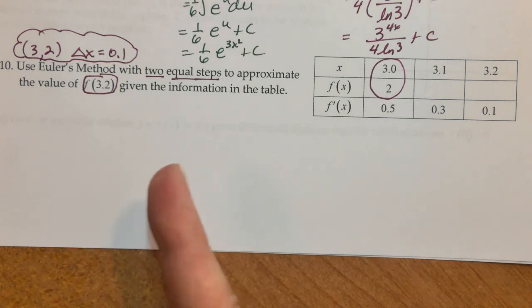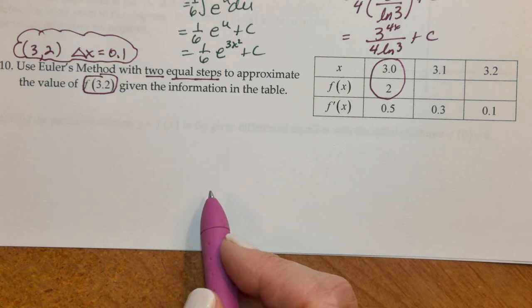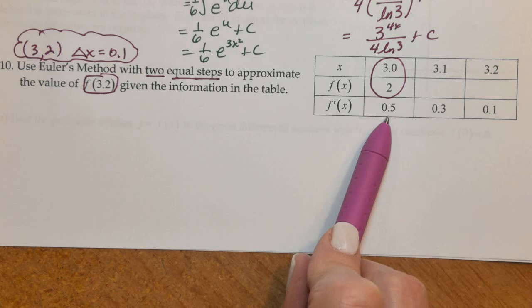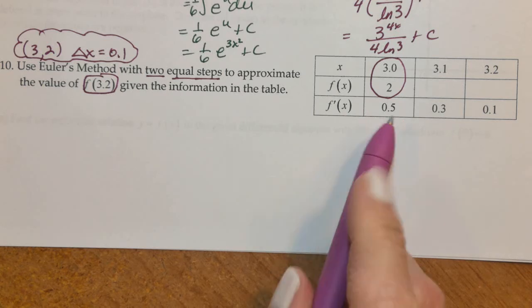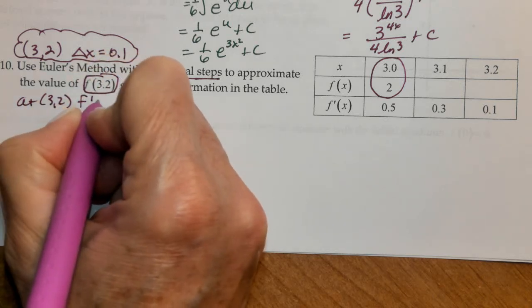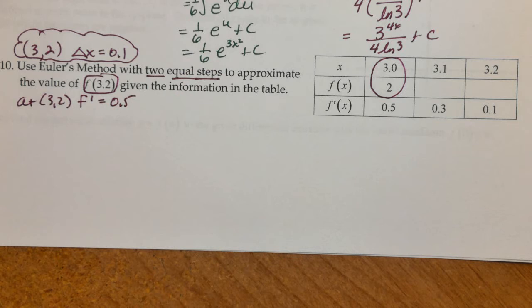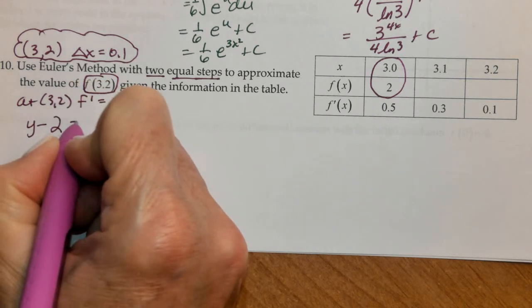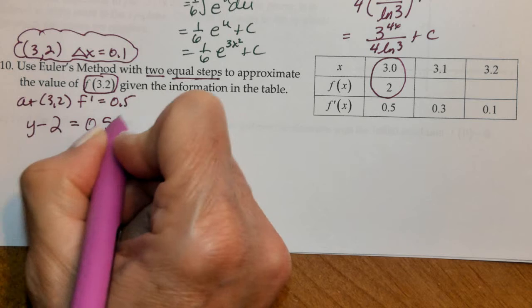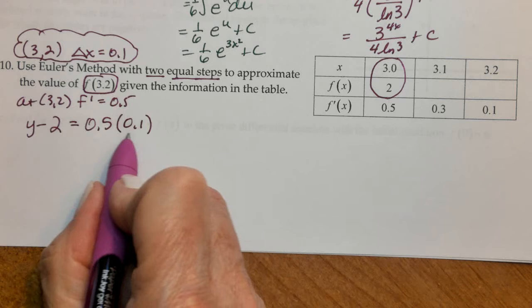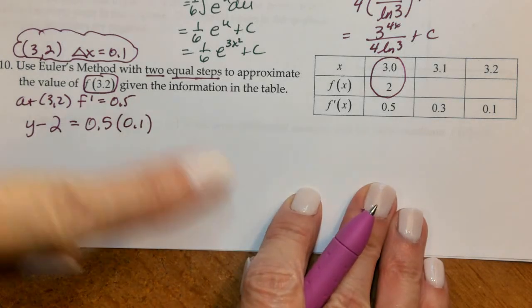Next up, sometimes they give us an equation for the slope, dy dx. Sometimes they'll give us that. In this case, they didn't give us the equation, they just gave us the answer for each derivative. So at 3, 2, the derivative is 0.5, right? Now we're setting up our point slope form. So y minus the y value is equal to the slope times x minus the x value, which is delta x. That's why you need delta x. This delta x will stay the same in both steps that we write.